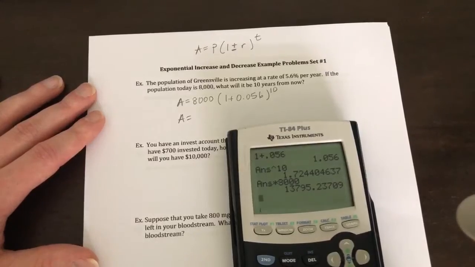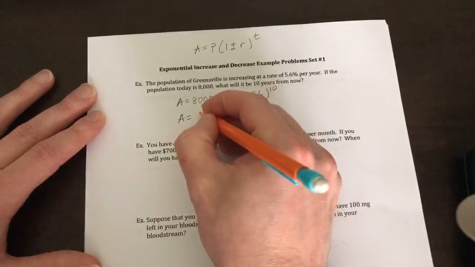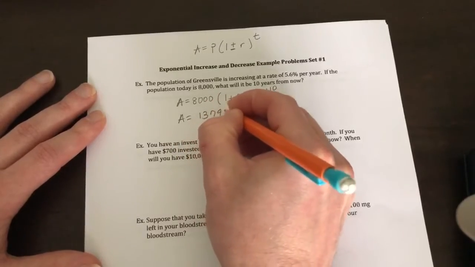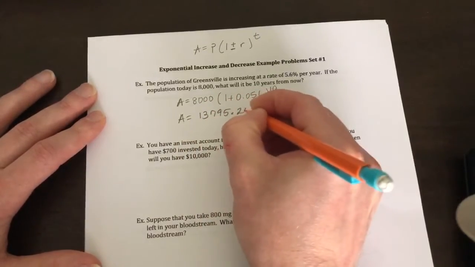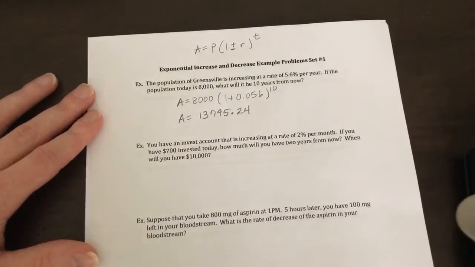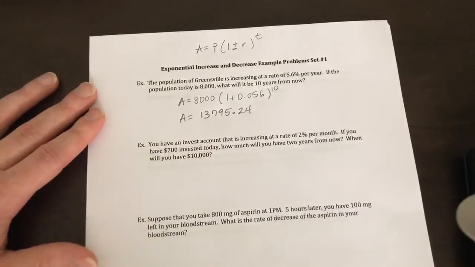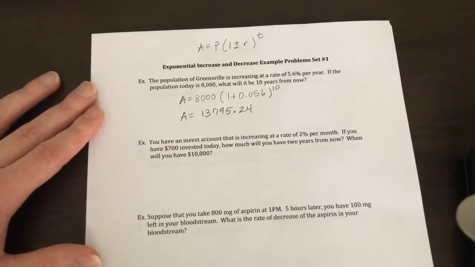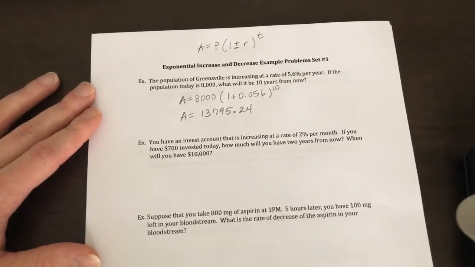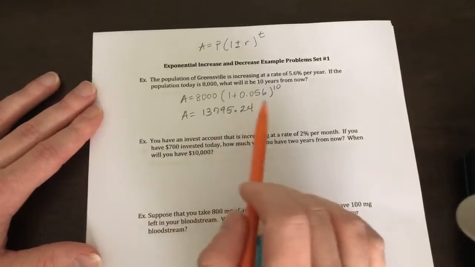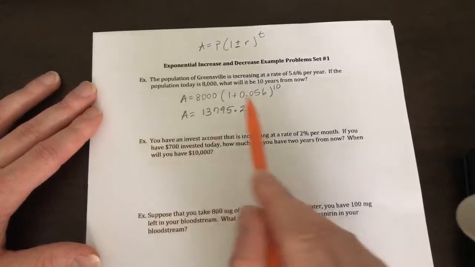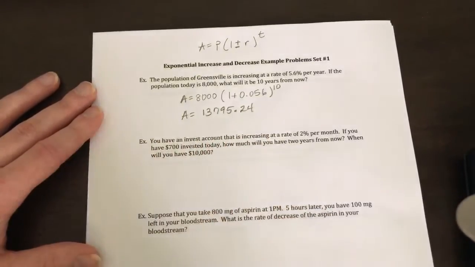So I get 13,795.24. Now, in some of these questions, they say round to the nearest whole person. I mean, you can't have a half of a person, or a quarter of a person in this case. So we're just going to leave it like that.